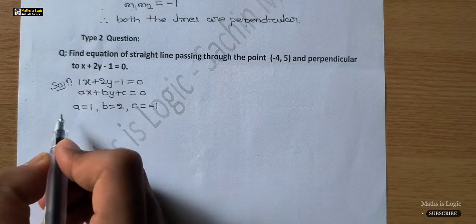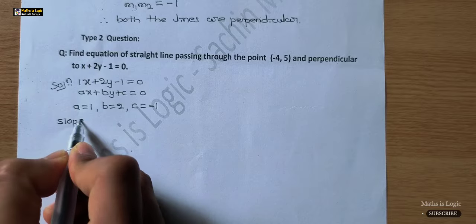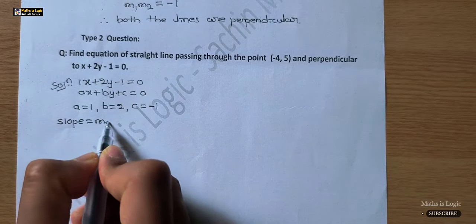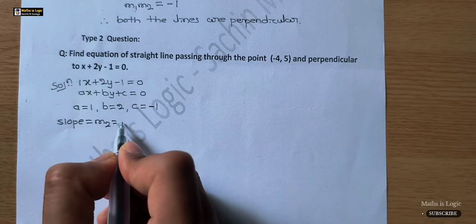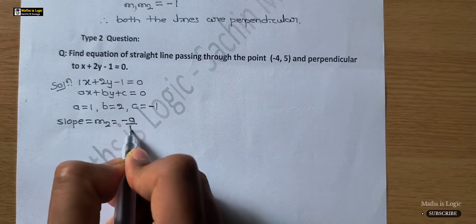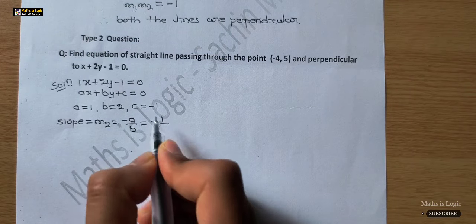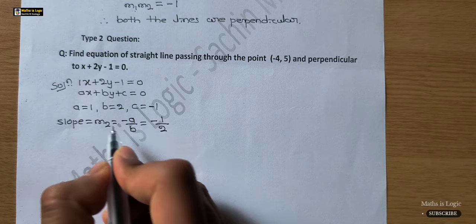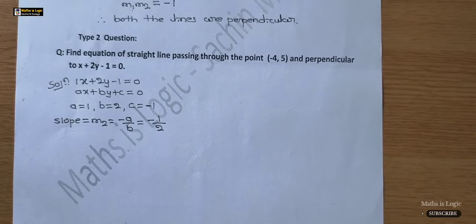Find out the slope. Second line is there, therefore slope I am going to consider as m2. Formula is minus a divided by b, so minus a is minus 1 divided by b is 2. So this is m2.